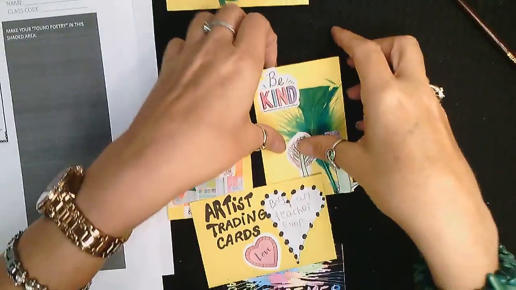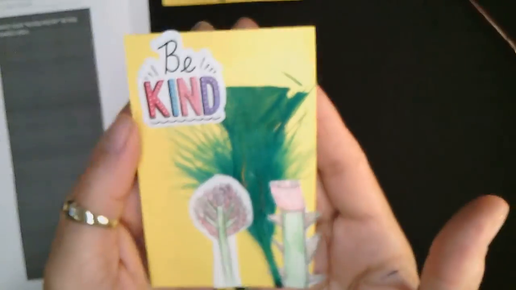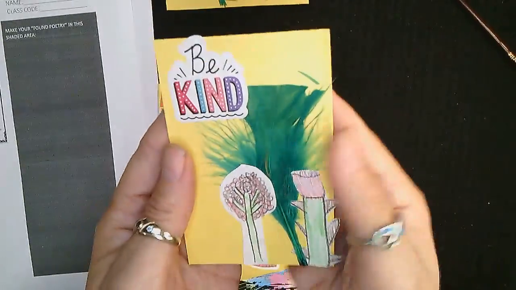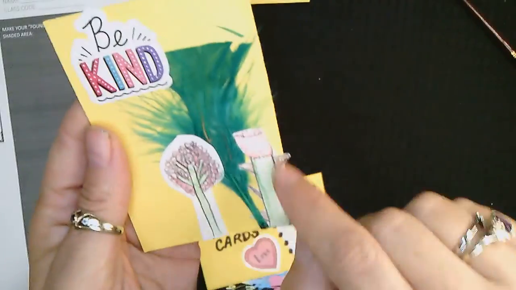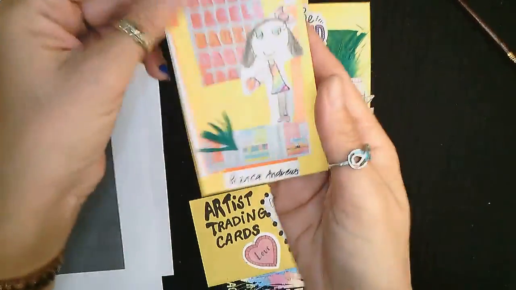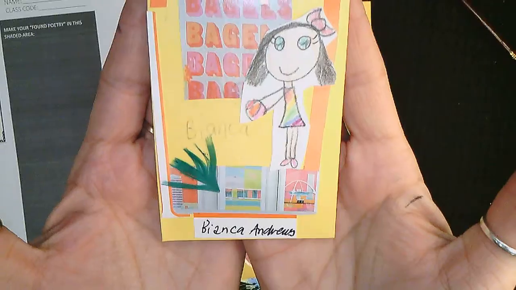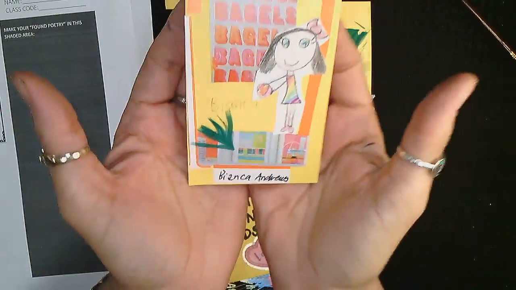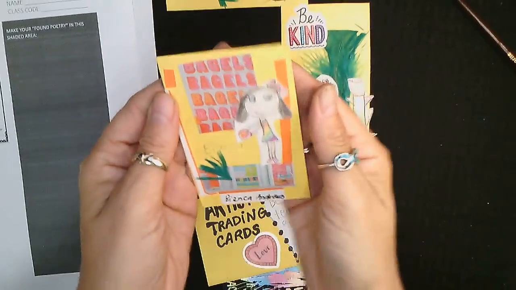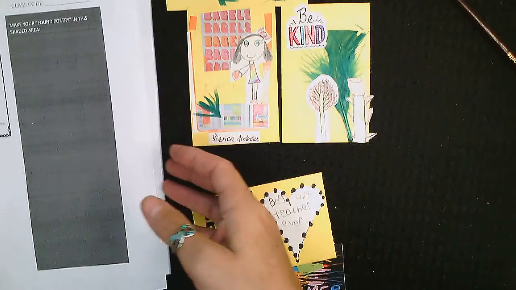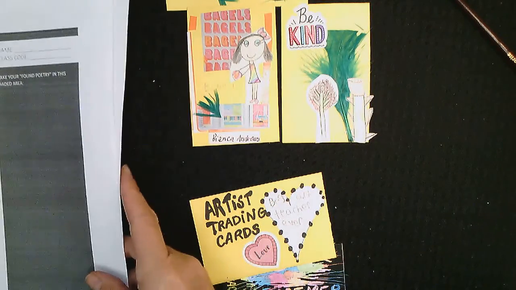And here we have Be Kind. For the very young ones, even kindergarten could use a sticker and make something nice with a feather and a little cutout of their drawing, with a little bit of help from an adult. Bianca was a first grader last year, so now we're in September, a fresh second grader, creating beautiful artwork as a sample for this video as well. It doesn't have to be just older grades, it can be younger grades as well.